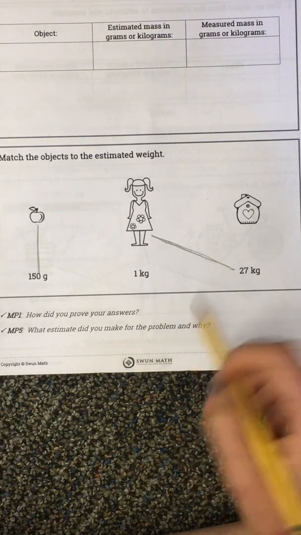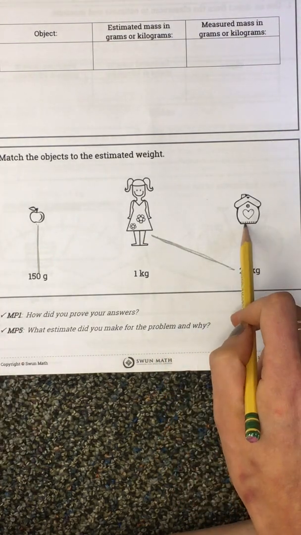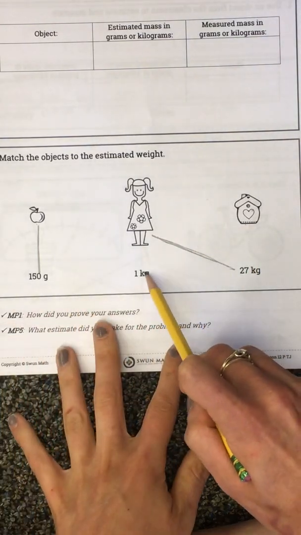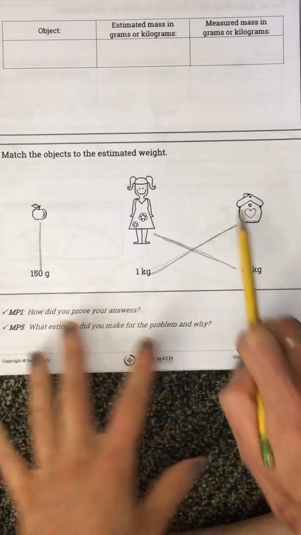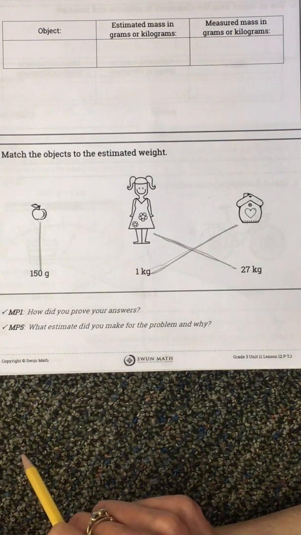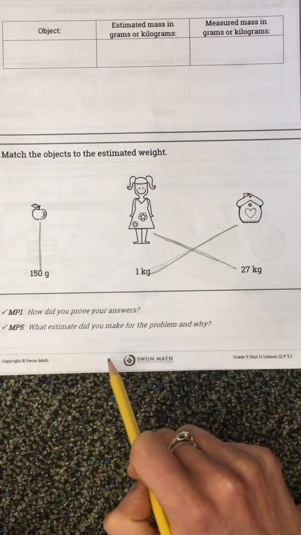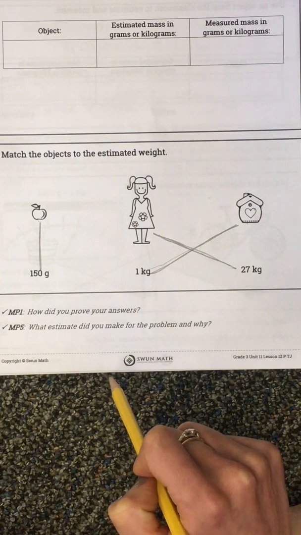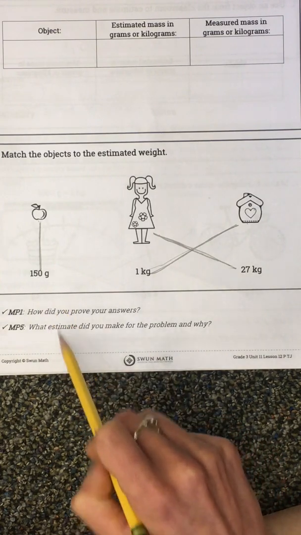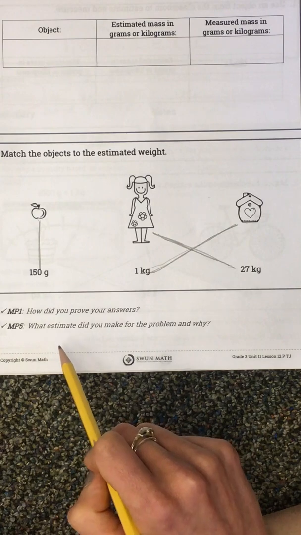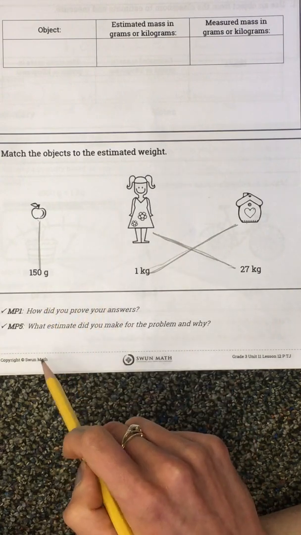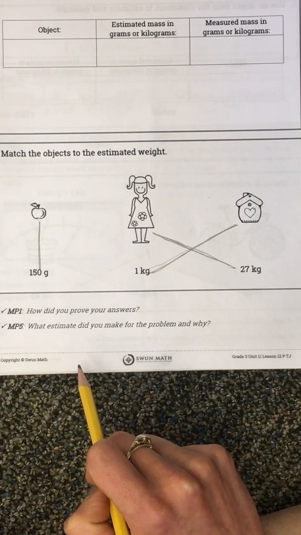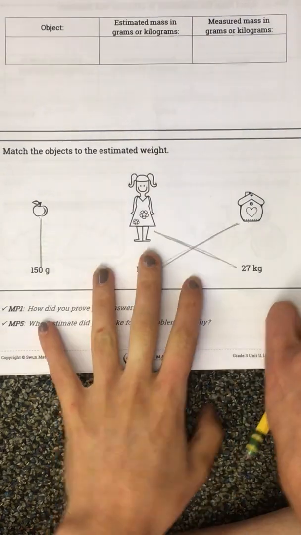If I had a bunch of like 5 bananas together. So this little birdhouse would probably match that. Now remember, we're estimating, so it's not going to be perfect, okay? It might not be 1 kilogram exactly, but it's going to be around that, okay? So when you think of grams, it's probably going to be an object that has a mass that's smaller or lighter, and kilograms are going to have a mass that is a little bit heavier.